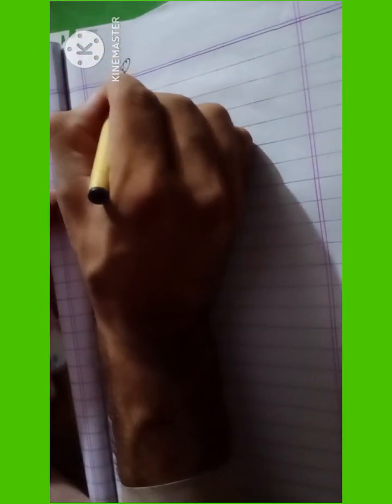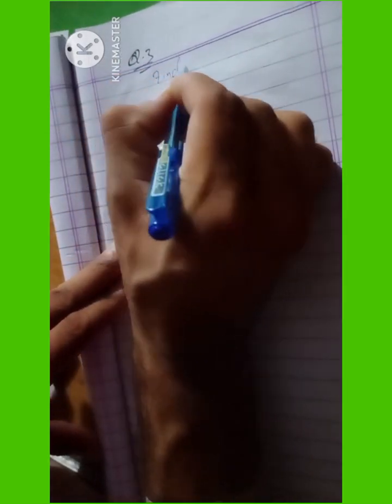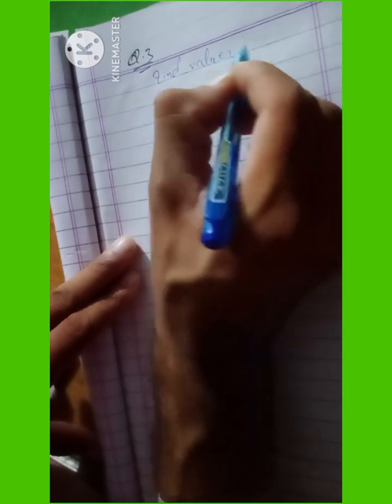And question number 3 is: find the values of the constants A, B and C. We have to find the values of the constants inside the matrices.